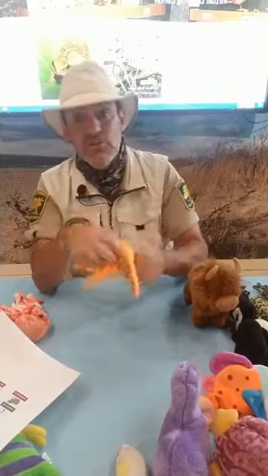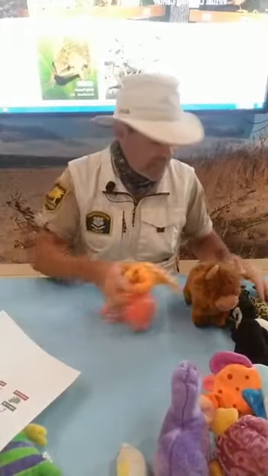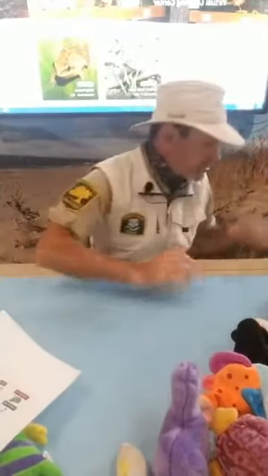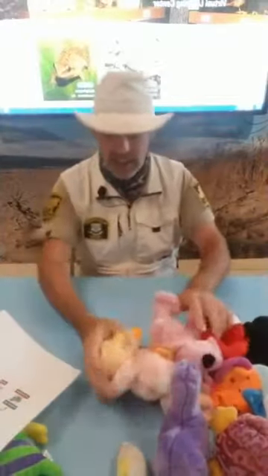So that's how you create and use a dichotomous key. Let's put those over there. Let's go to something a little more complicated.